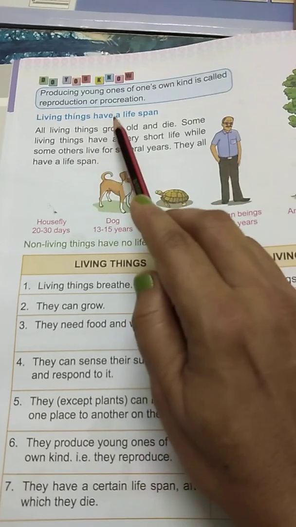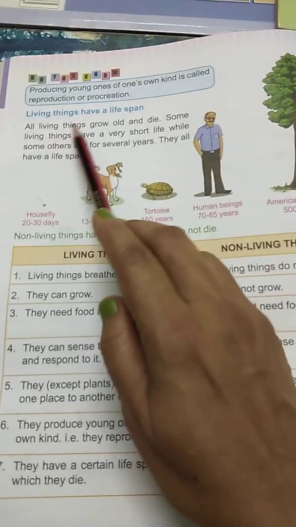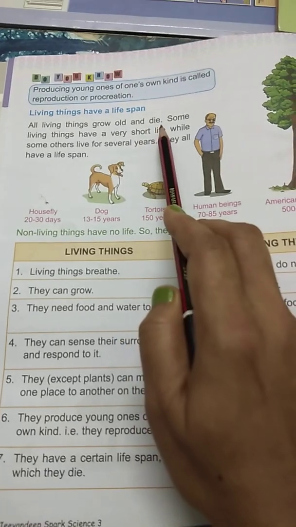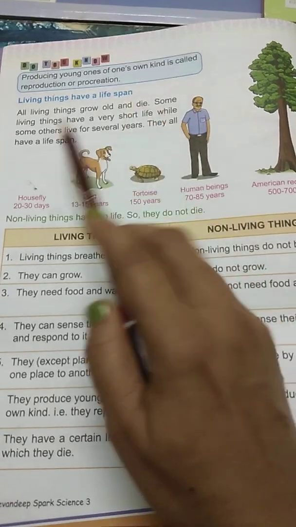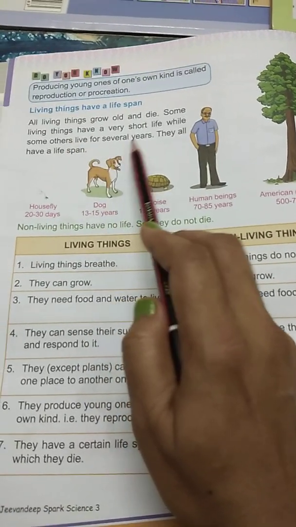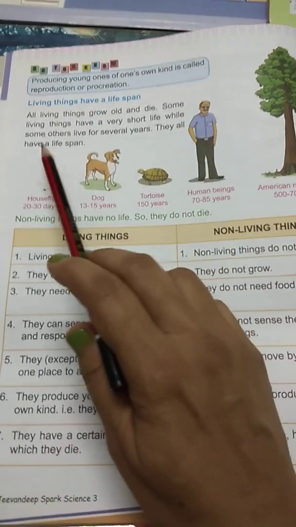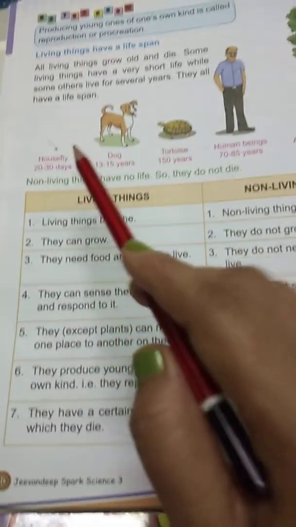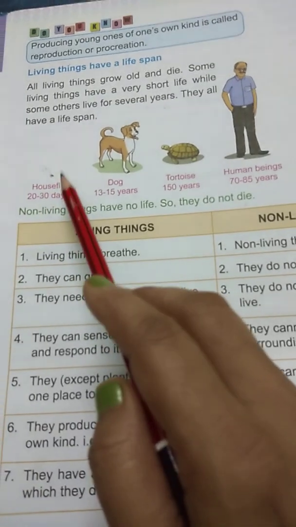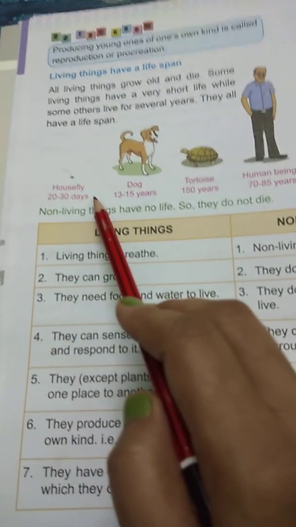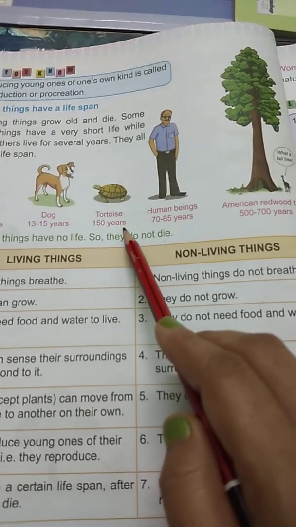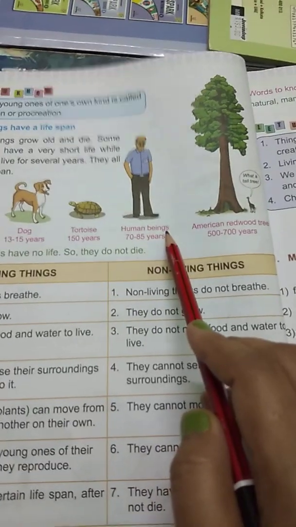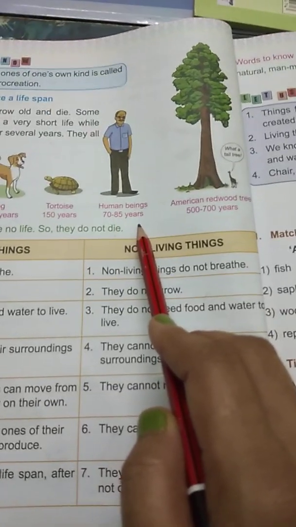Next point, living things have a lifespan. All living things grow old and die. Some living things have a very short life while some others live for several years. They all have a lifespan. For example, a housefly lives about 20 to 30 days. A dog survives 13 to 15 years. A tortoise, 150 years. Human beings, 70 to 85 years.